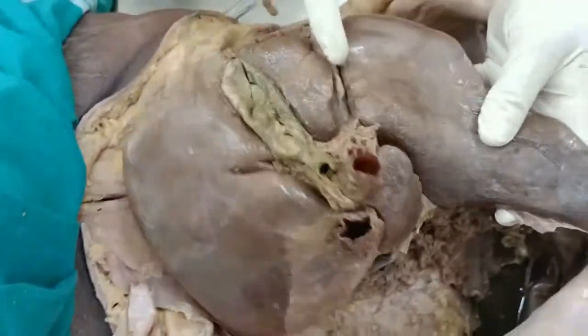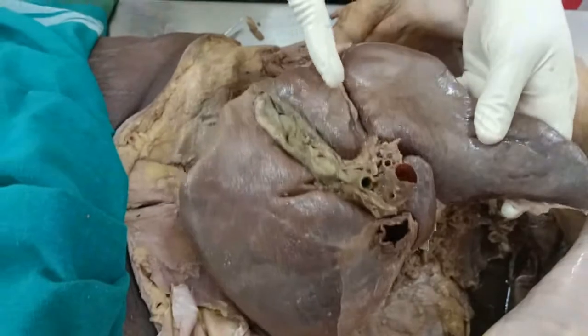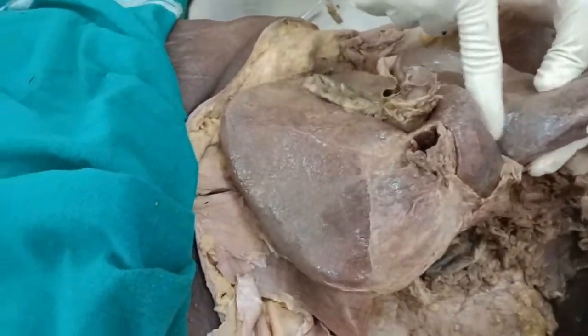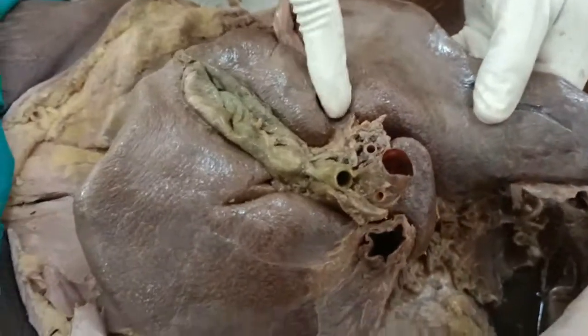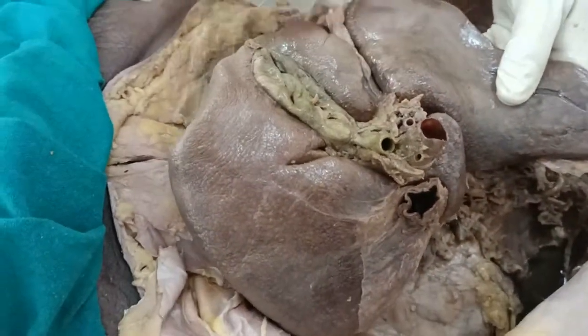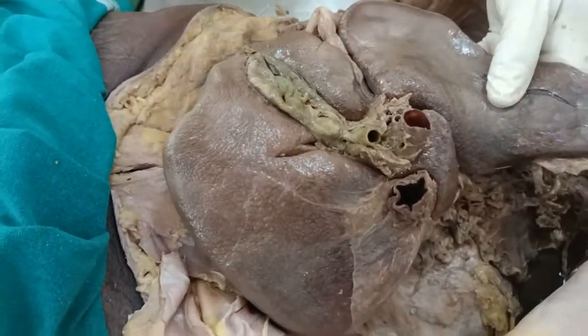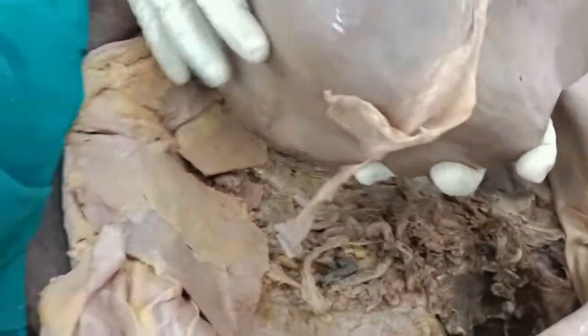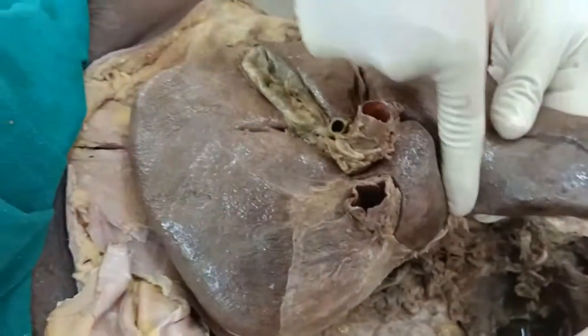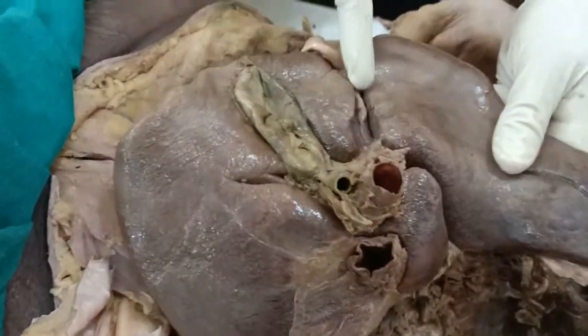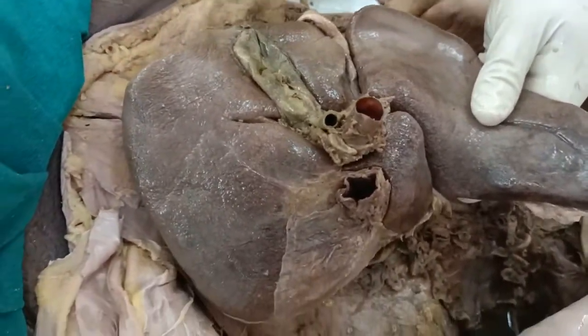Here one fissure and here one more fissure. In the posterior part, the fissure for the ligamentum venosum. In the inferior part, or the visceral surface, the fissure for the ligamentum teres hepaticus. So anteriorly the falciform ligament, posteriorly the fissure for the ligamentum venosum and the fissure for the ligamentum teres hepaticus.